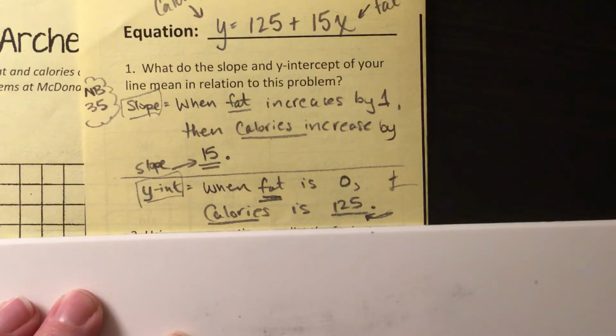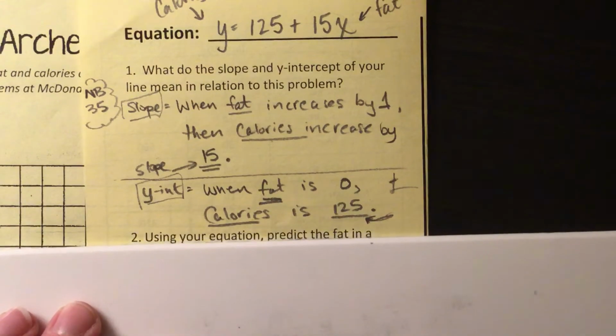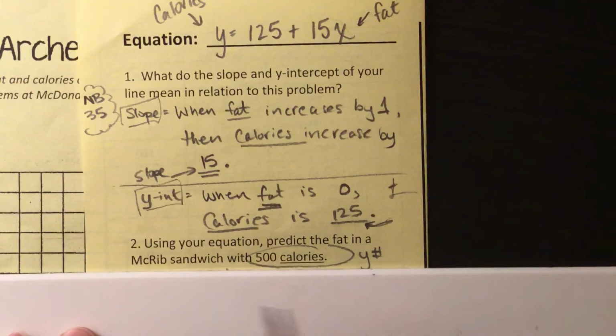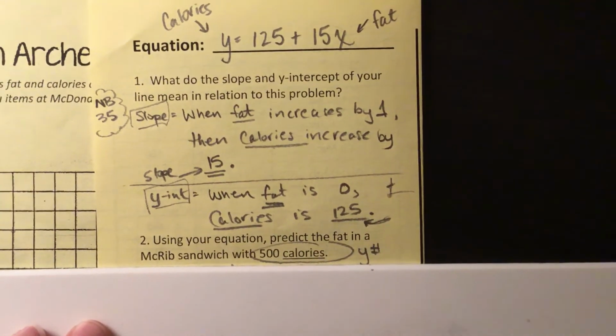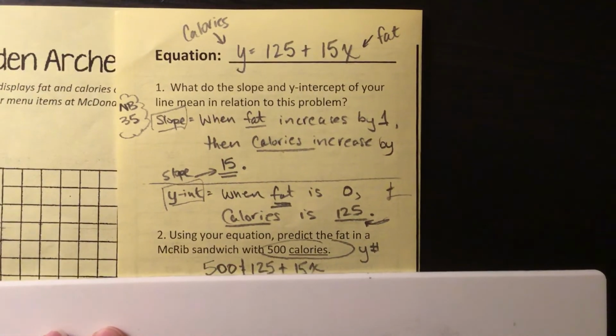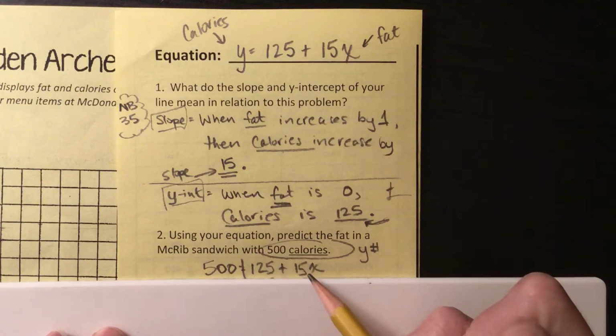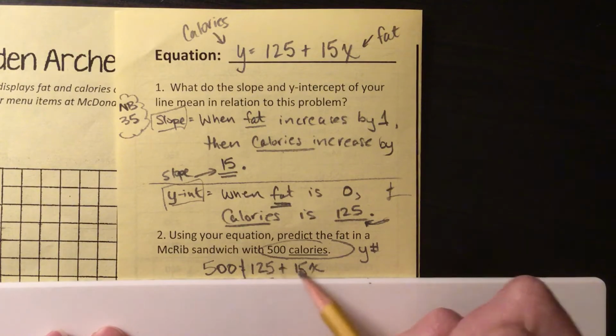Okay, now let's use our equation to find some other commonalities. The McRib just came back out. The McRib sandwich has 500 calories. That is a Y number. So that means if I go through and I think about this, I would take my 500 and put it in for the Y of our equation. I'm not changing the A or the B. I did a lot of math to get these. Leave that. I'm putting numbers in for our Y or X now.